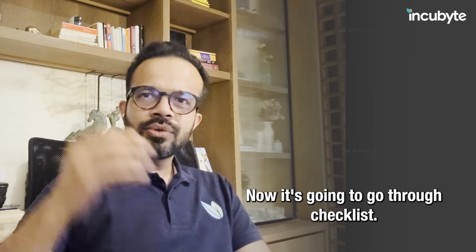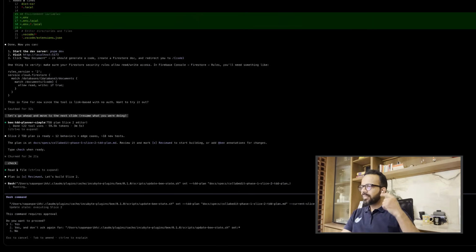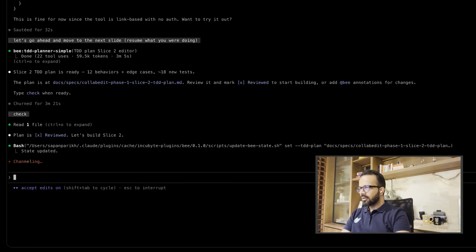Again, now it's going to go through checklist by checklist, every single test case. It will write it, run it, see it fail, write production code, and repeat until we are done. So let's wait for it to execute and develop the entire slice, and then we can have a look at it in the UI.